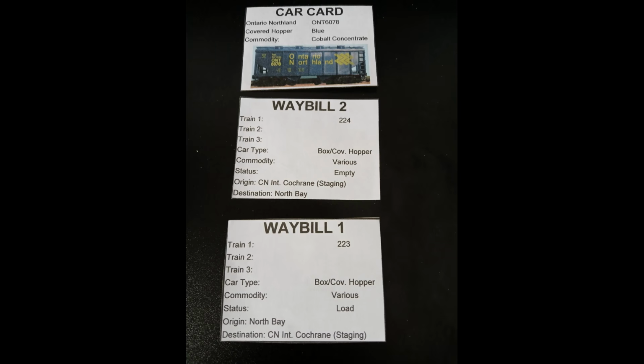Initially the train, 223, left from North Bay to the staging yard just past the Englehart yard. And basically in the next operating session, this covered hopper will come back on train 224, going from the staging, CN interchange, back to North Bay.